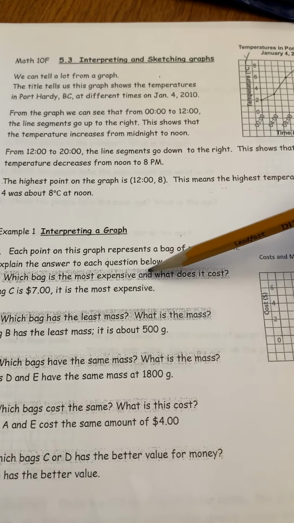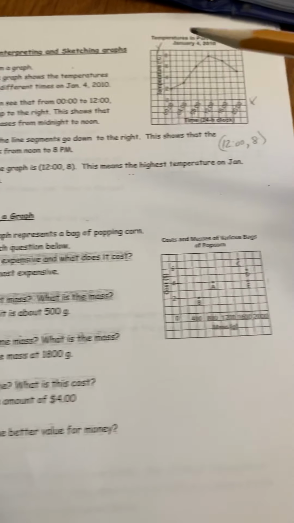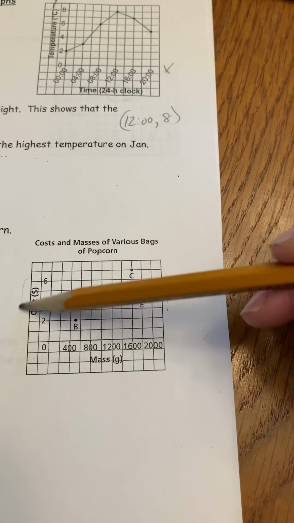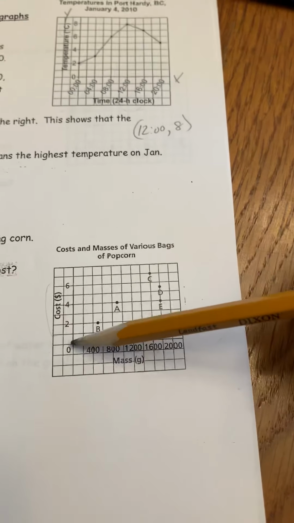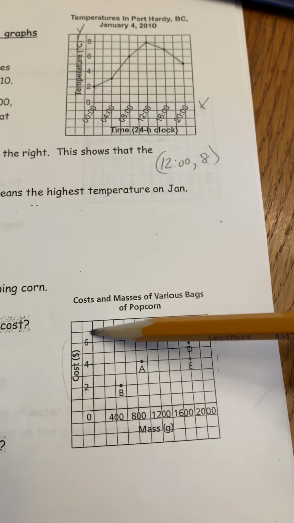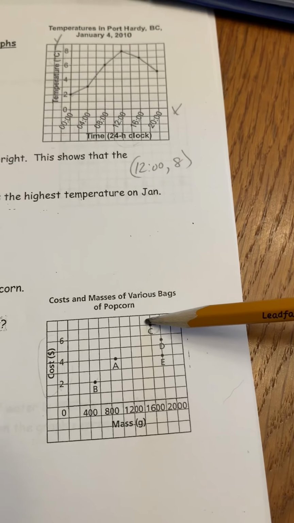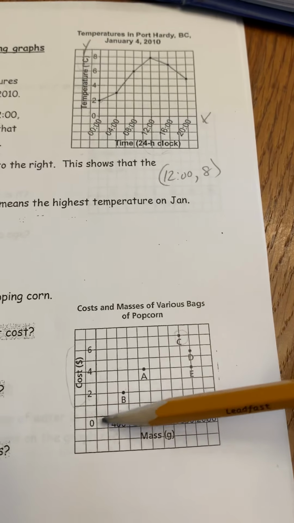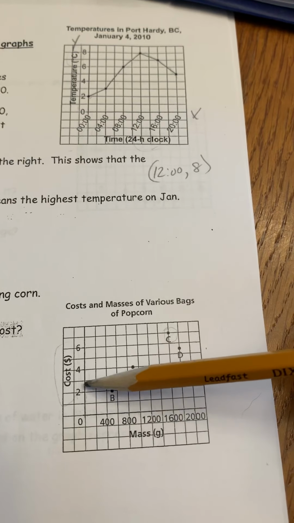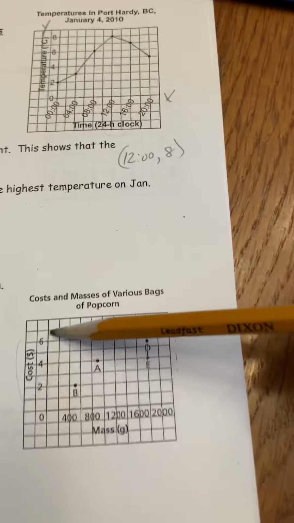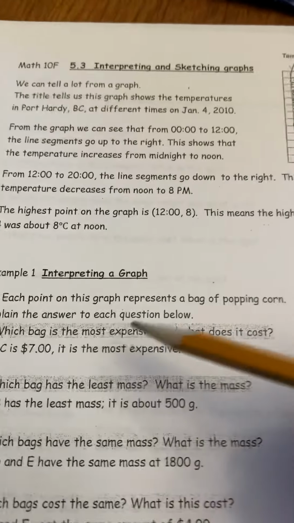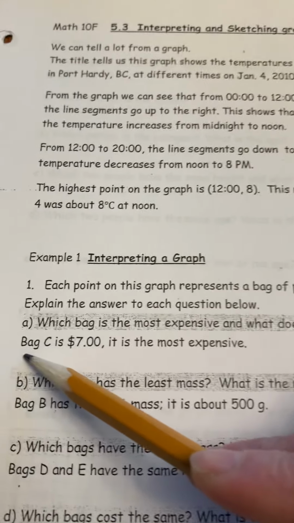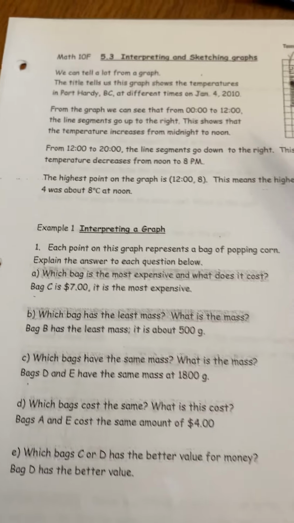Which bag is the most expensive and what does it cost? So this is where we have to know, okay, here's cost on this axis here. So we're going to go up here where it looks to be the most expensive, and that looks like it's going to be bag C. And what does it cost? Well, it looks like these increments are going up by 1 every single time, so it looks like it costs $7, and that's indeed what I've answered here. Bag C is $7, it's the most expensive.